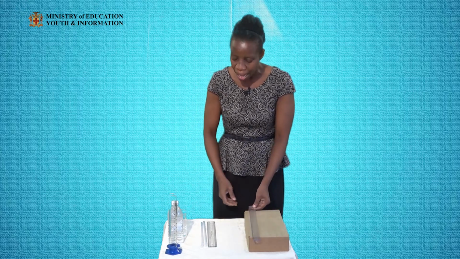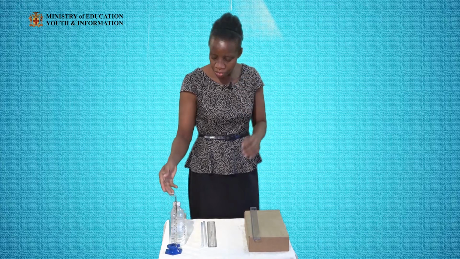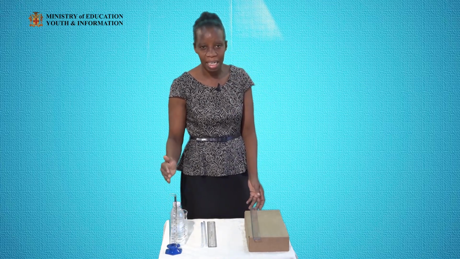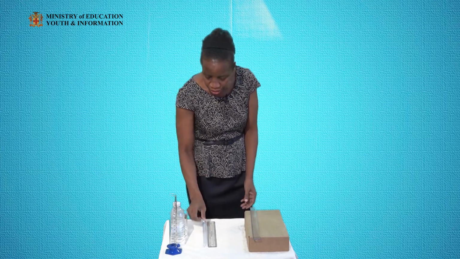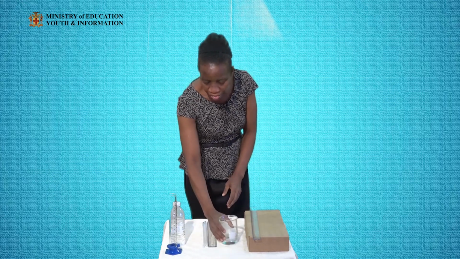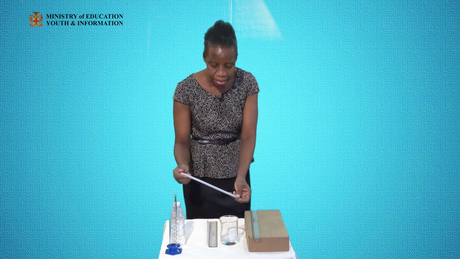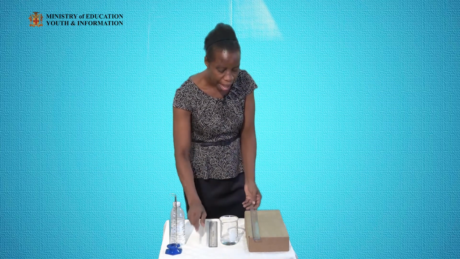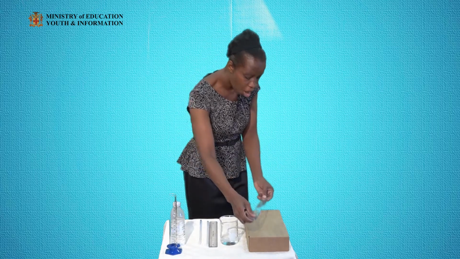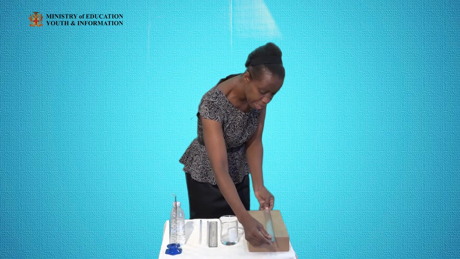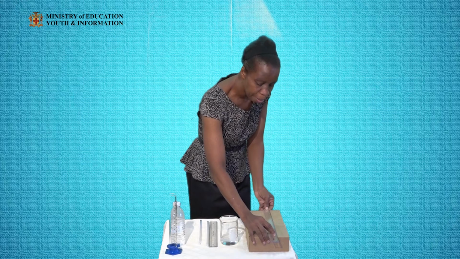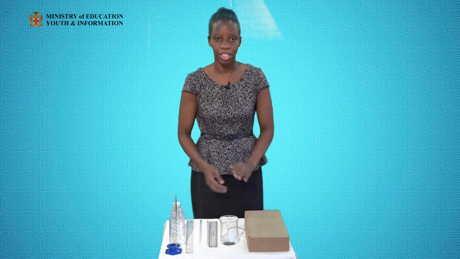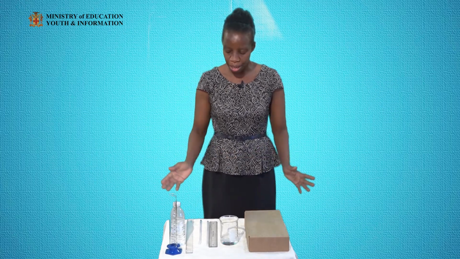So let us look back at our water. The volume of the water was 91 centimeters cube or milliliters. That's the unit. The temperature of the water would have been 26, what's the unit? Degrees Celsius. And of course, the length of our box would be 33.6 centimeters. And that is how we should ensure that we use our instruments properly.